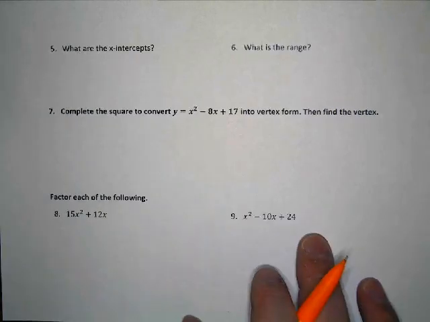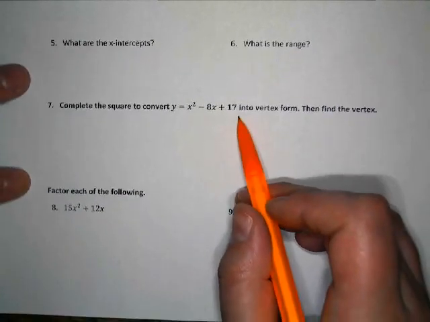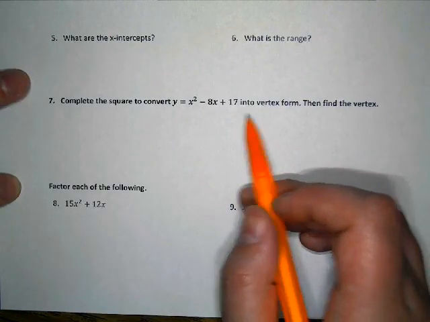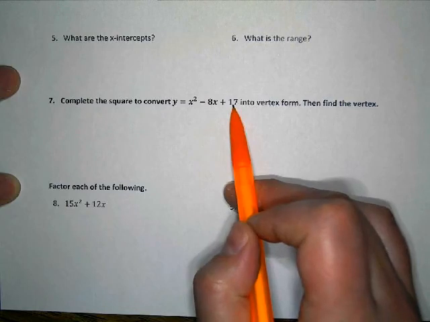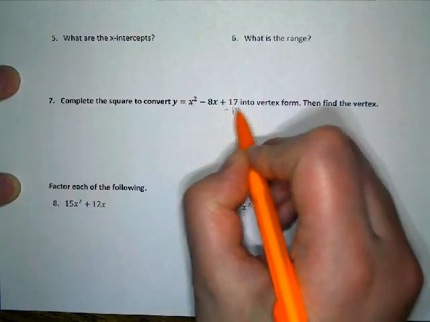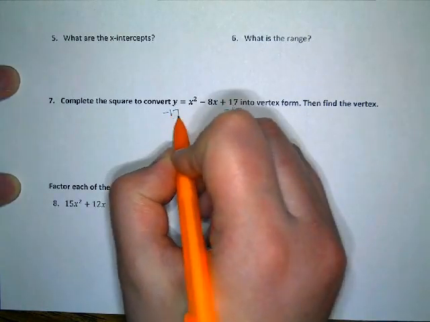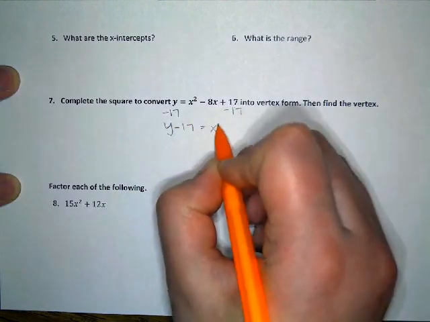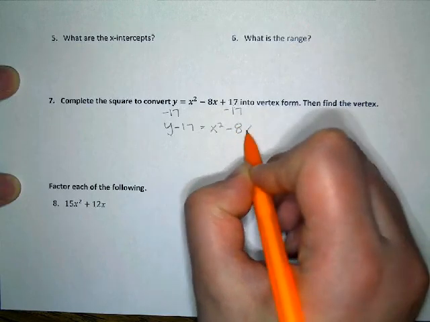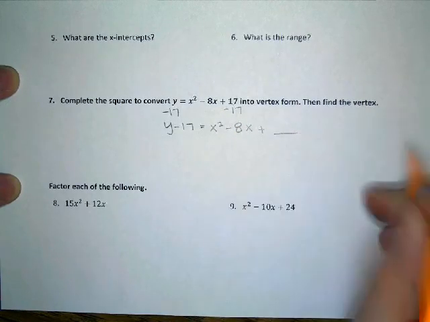We're going to go over completing the square to turn it into vertex form. When we complete the square, what's the very first thing we do? Take the 17, move it over to the other side. Y minus 17 equals x squared minus 8x. Leave a blank.